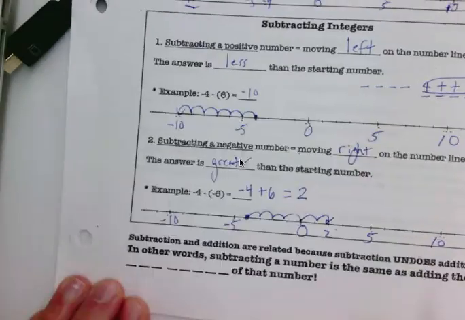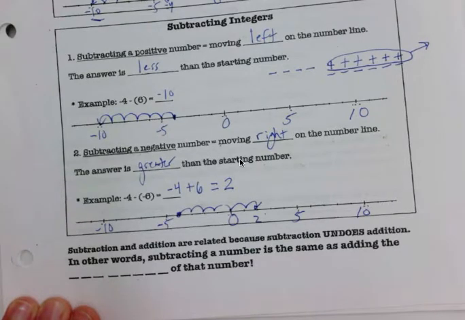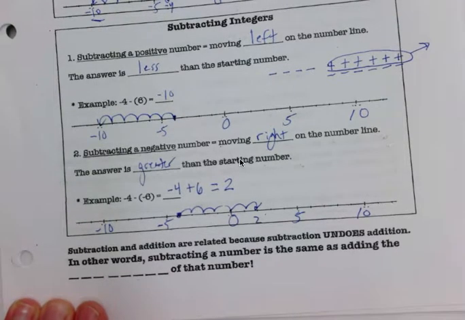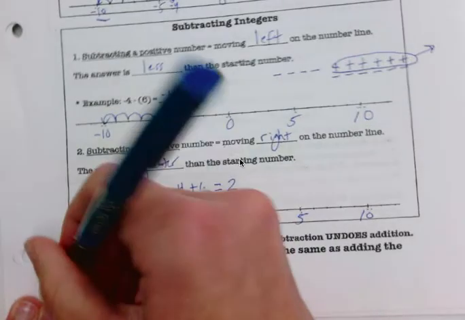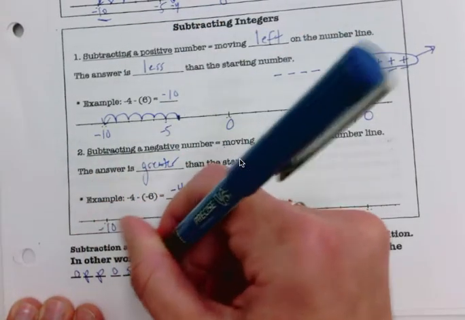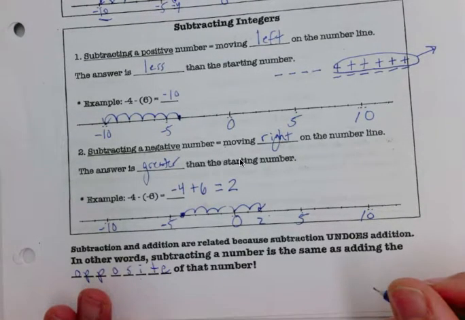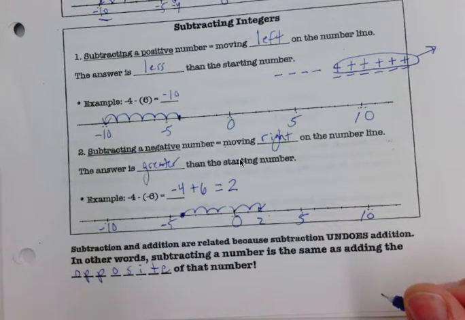And subtraction and addition are related because subtraction undoes addition. In other words, subtracting a number is the same as adding the opposite of that number. So it's helpful to kind of have mantras for yourself, like subtracting a negative equals adding a positive, or subtracting a positive is the same as adding a negative. And if you kind of repeat those things to yourself, that's another way to just get these rules in your mind and remember.